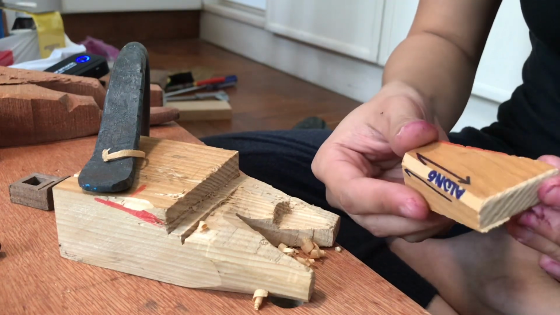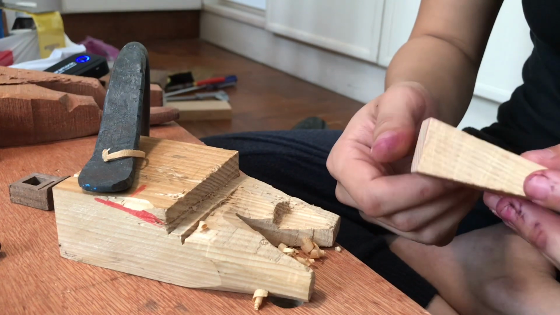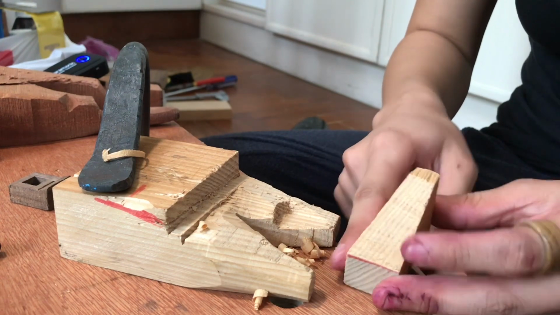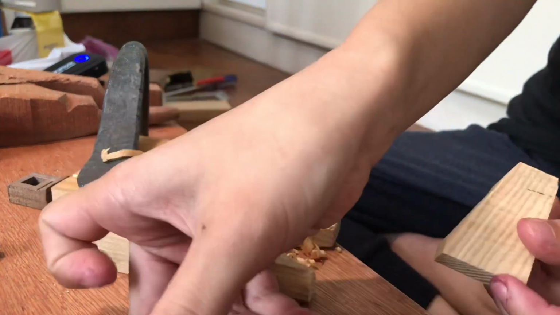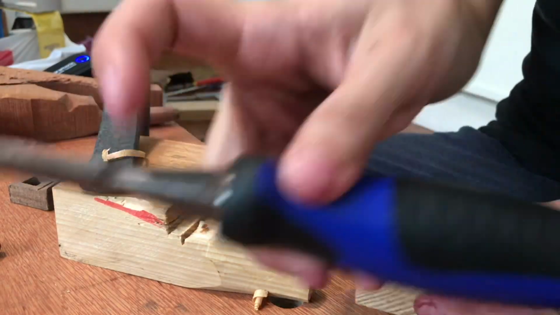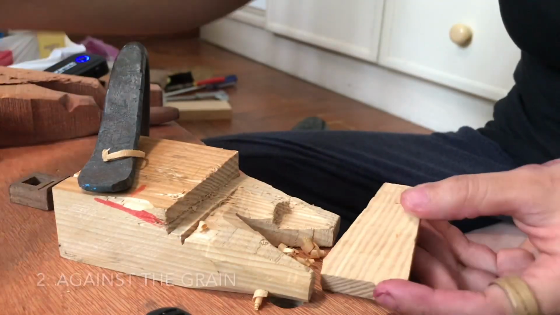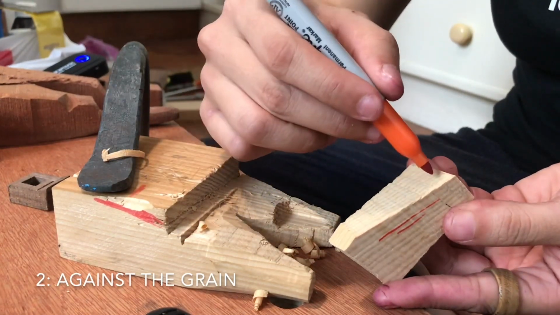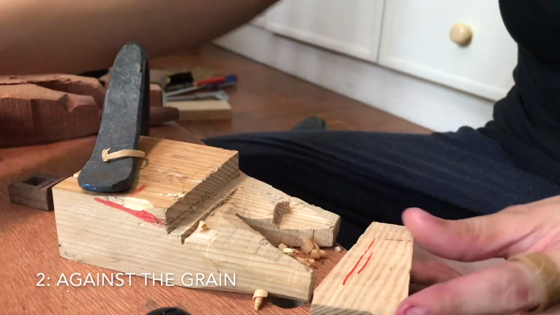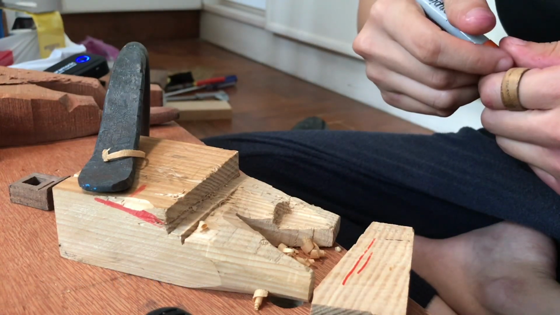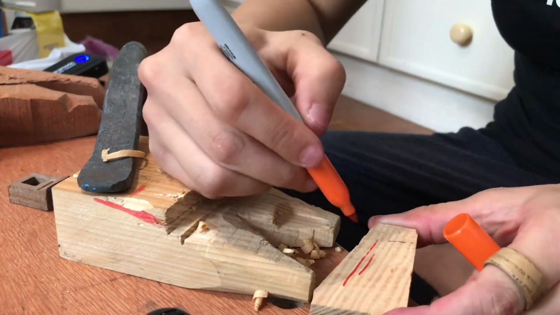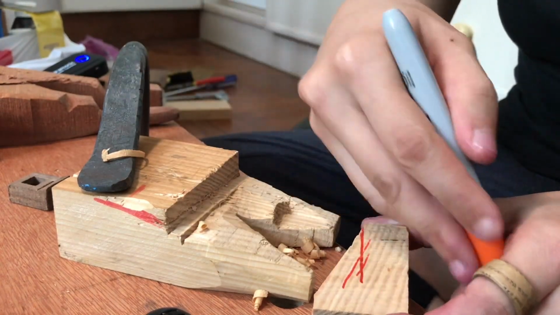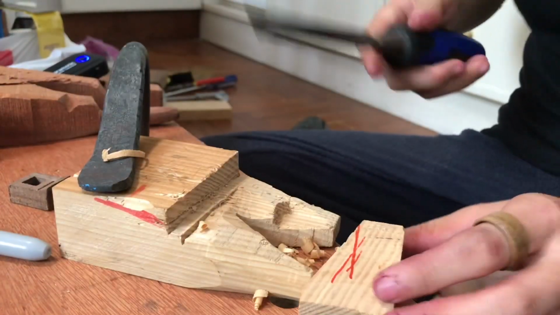But say we had something like this edge over here, and you'll notice that the angle of the grain here is kind of going something like that. Over here it's something like this. So for me to cut against the grain, I would have to make a cut aiming for something like this, so cutting across the natural arrangement of the fibers.